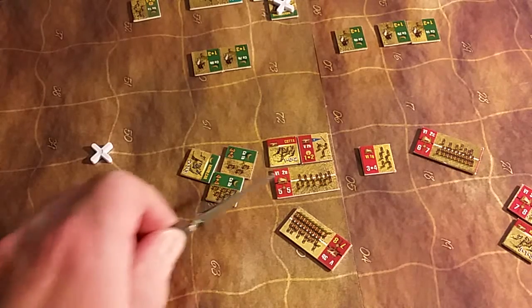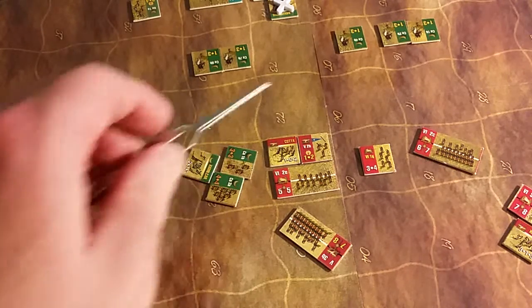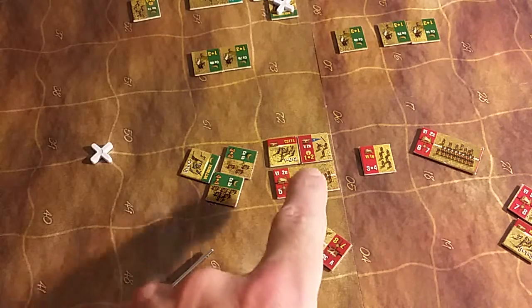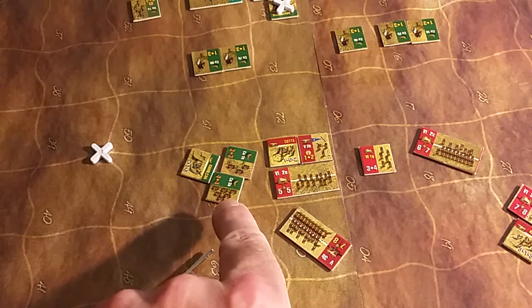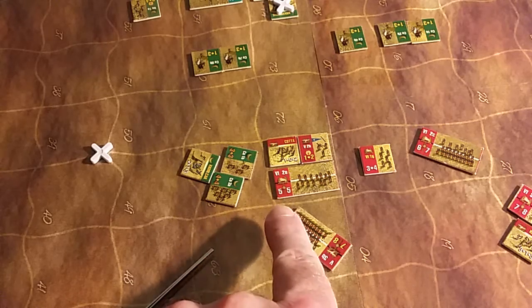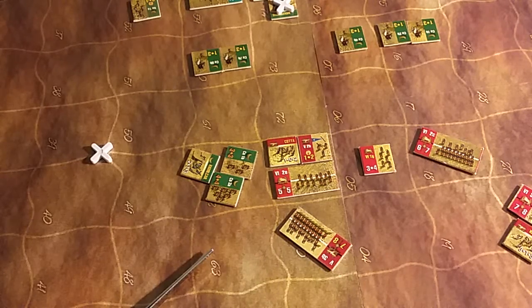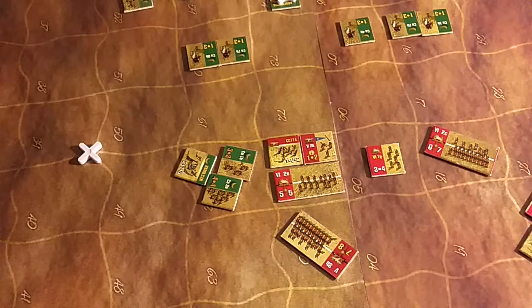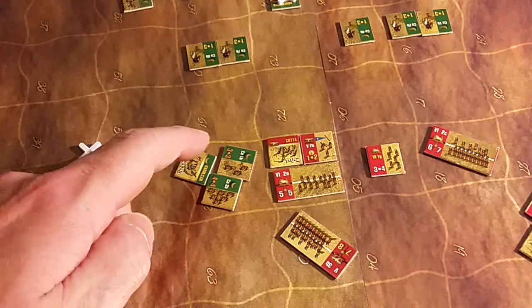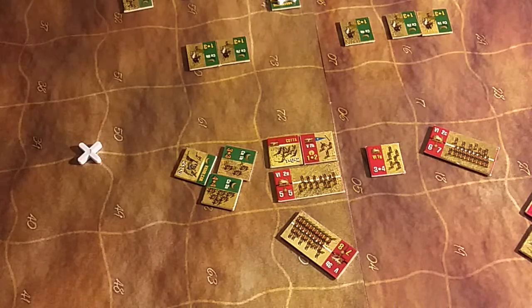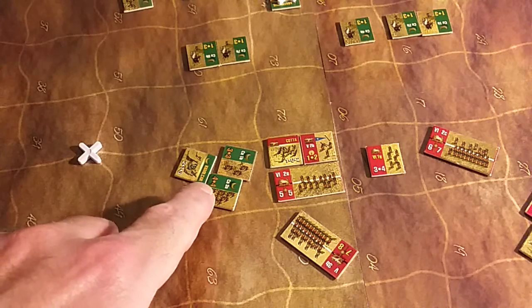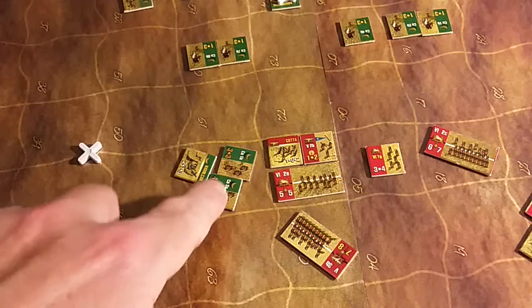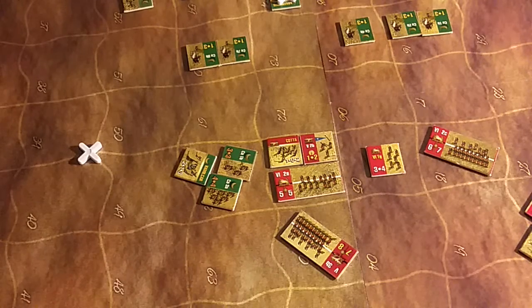Okay, but the question is, what does that mean for the Velites? The Velites aren't part of that, so... Okay, I'm not really sure what it is, so I'm just moving forward. The attacker, it's simultaneous, but the attacker will roll first. He's got a strength of 3 and 4. Morale's 4 to 5, not a big deal.